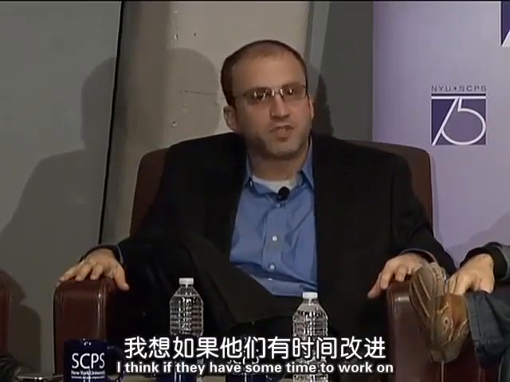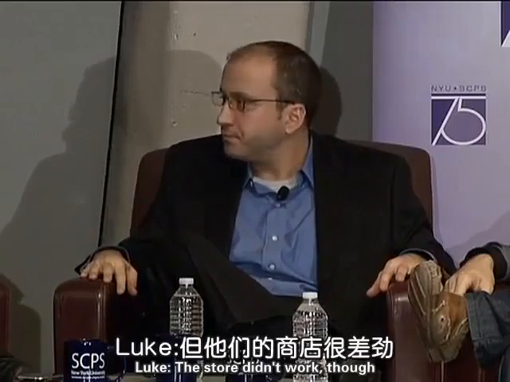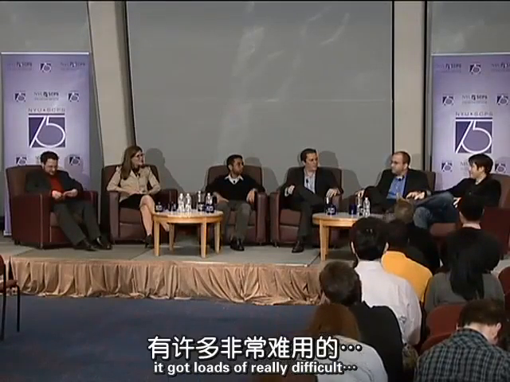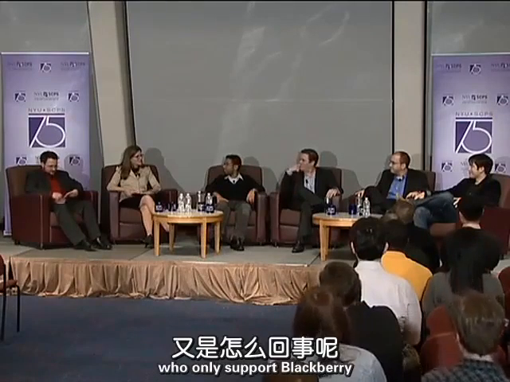It's a sticky setup, and all the company-paid data plans allow people to consume New York Times content or other content on their phones. I think they have some time to work on expanding their product offering and improving it. The Storm didn't work though. It was really difficult, a terrible device to use. What about the IT departments who only support BlackBerries?